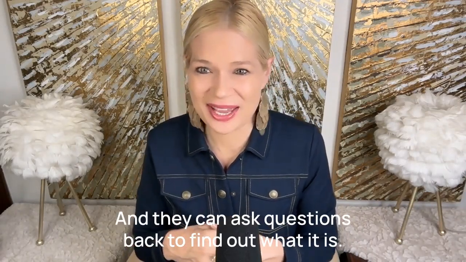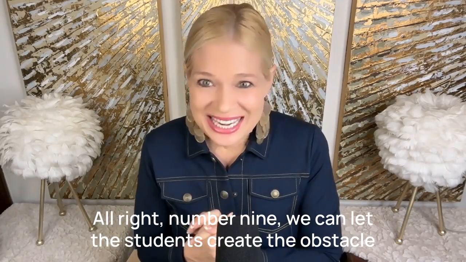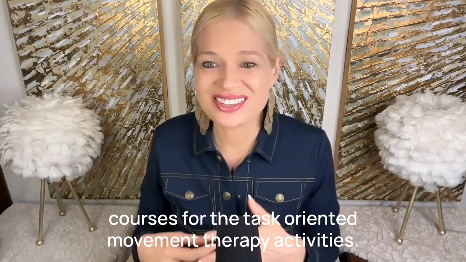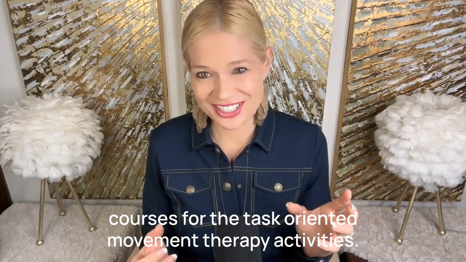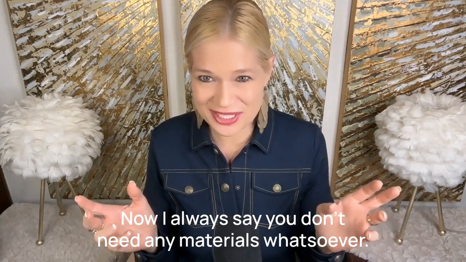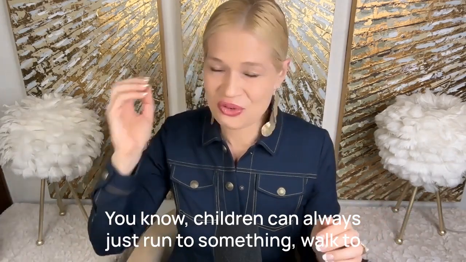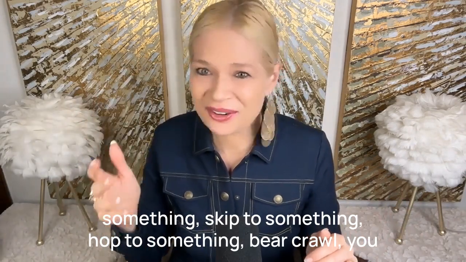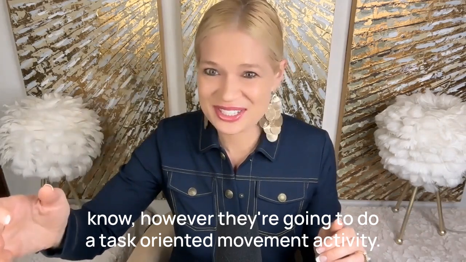And they can ask questions back to find out what it is. All right, number 9, we can let the students create the obstacle courses for the task-oriented movement therapy activities. Now, I always say you don't need any materials whatsoever. Children can always just run to something, walk to something, skip to something, hop to something, bear crawl, however they're going to do a task-oriented movement activity.